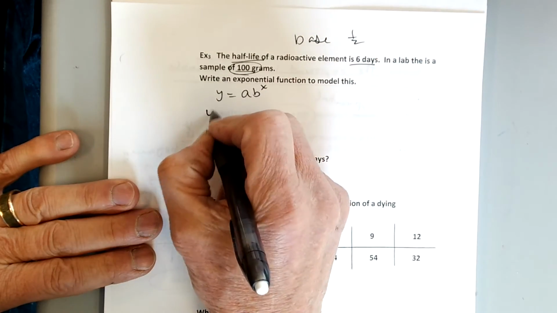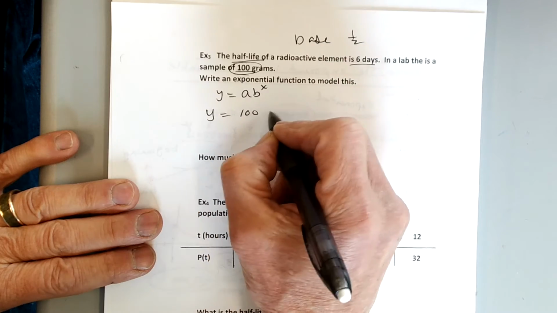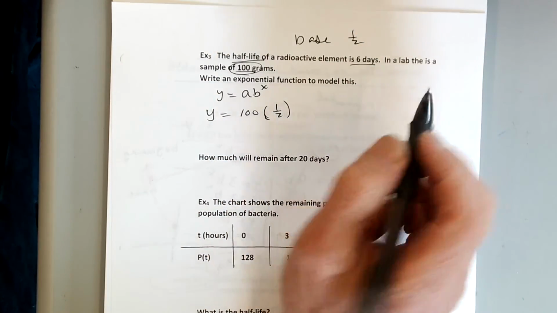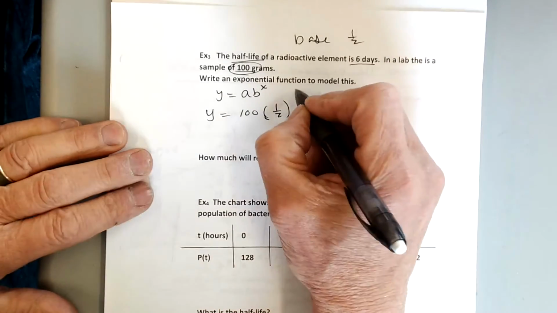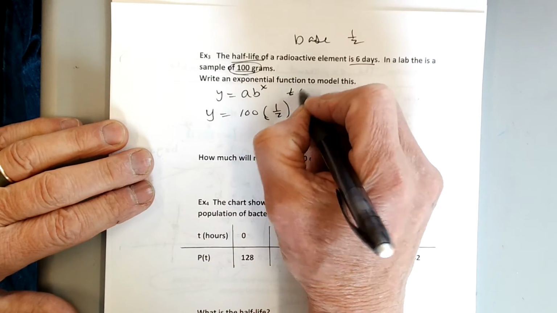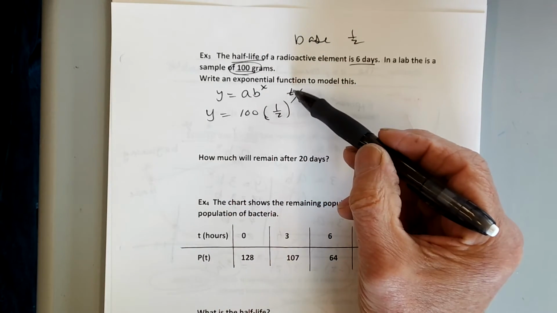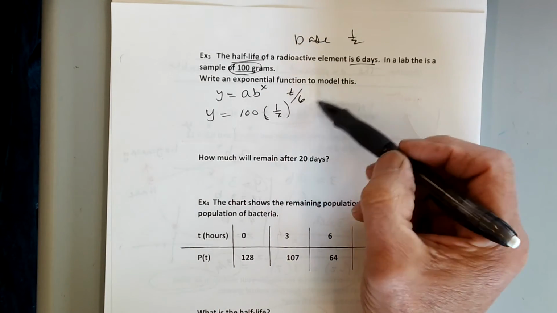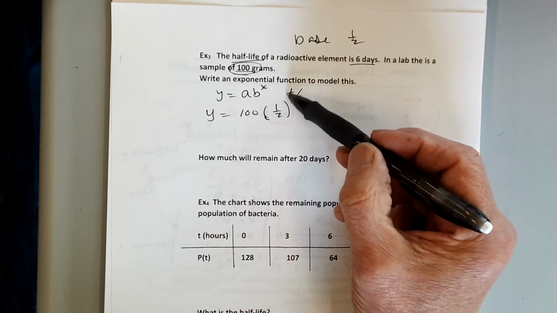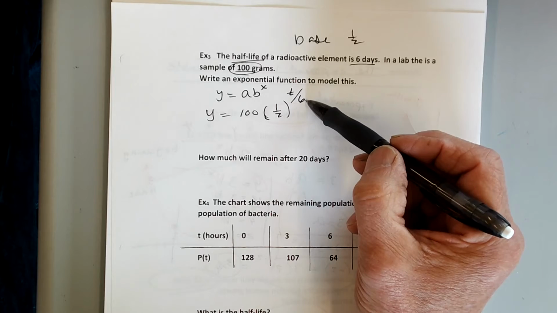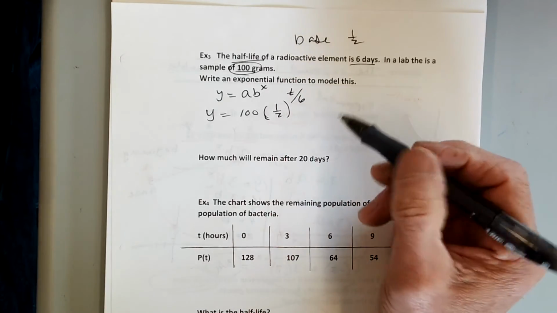So let's write y equals 100 times 1/2. Now this is a cycle of time, so we're going to go t over 6. In 6 days you'll take half of it. Does that make sense? We have a cycle of time every 6 days, so it's t over 6.